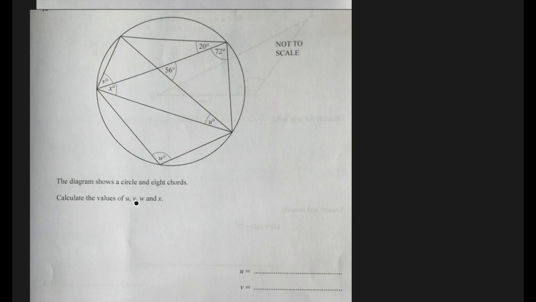Calculate the values of u, v, w and x. Okay, let's see which one will be easier to find out. Let's start with the angles we already know. This is 56. That means this angle will be 124. Why? Because they are angles on a straight line, their sum should be 180.